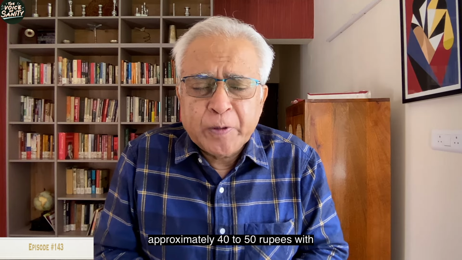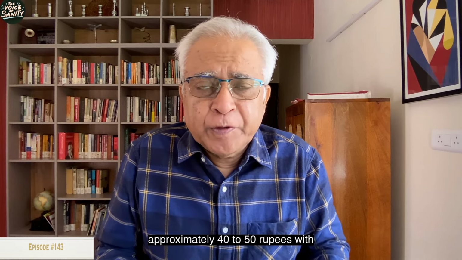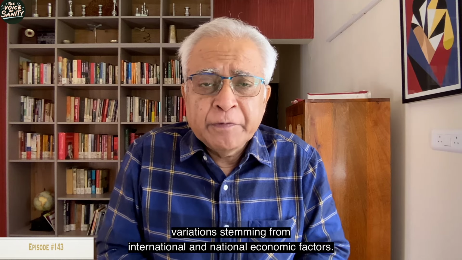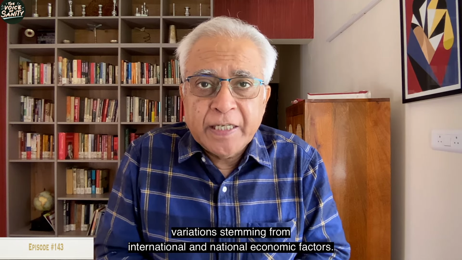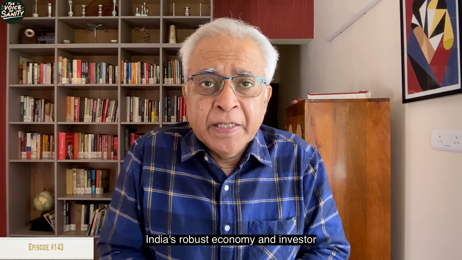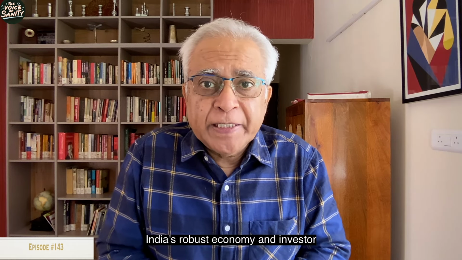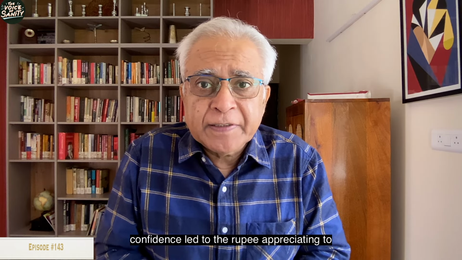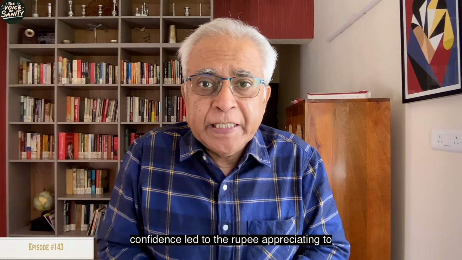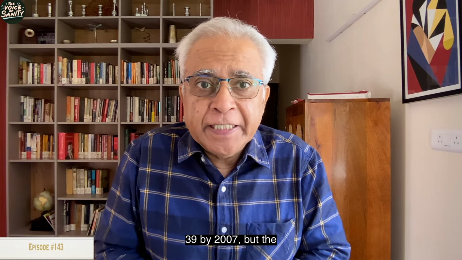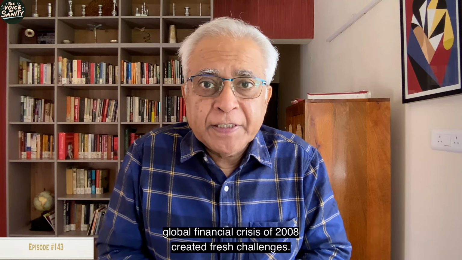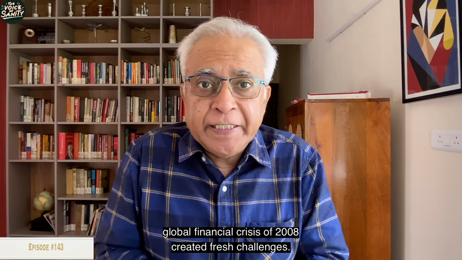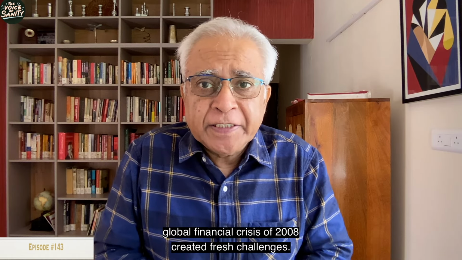Throughout this time, $1 traded for approximately 40 to 50 rupees, with variations stemming from international and national economic factors. India's robust economy and investor confidence led to the rupee appreciating to 39 by 2007. But the global financial crisis of 2008 created fresh challenges.